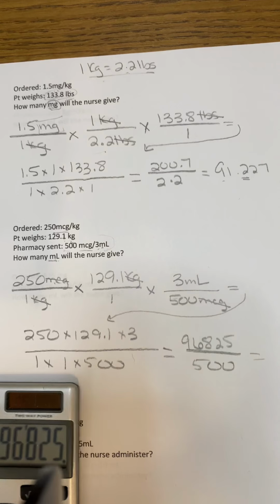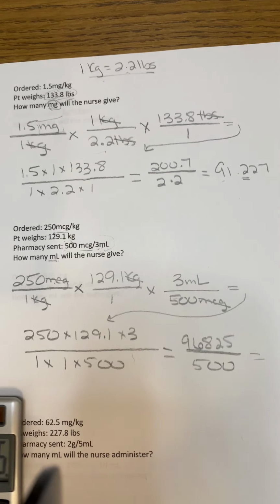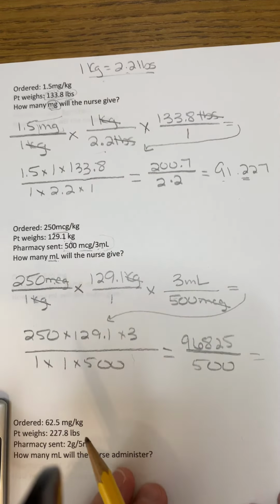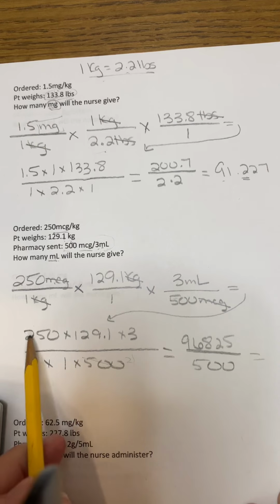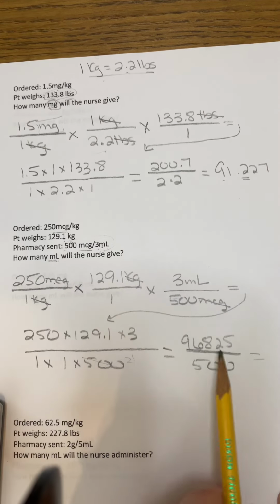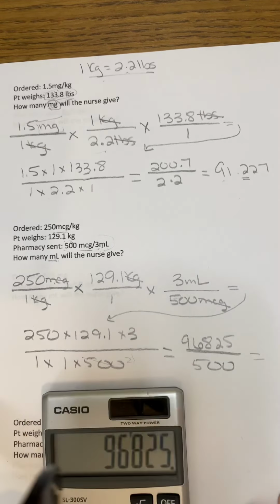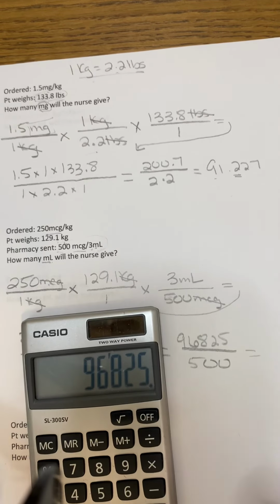Could you reduce these before you multiply? You can. I don't typically show this because if you struggle with math, it's just more confusing. But of course, you could cross this out and make this a 2 and then make that a 1, and that would make these numbers a lot smaller. But I'm not going to show that. If you know how to do that, great. Go ahead and do that. You should get the same answer.